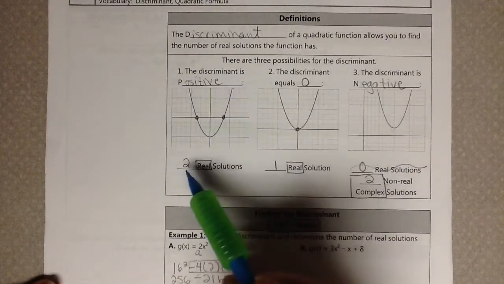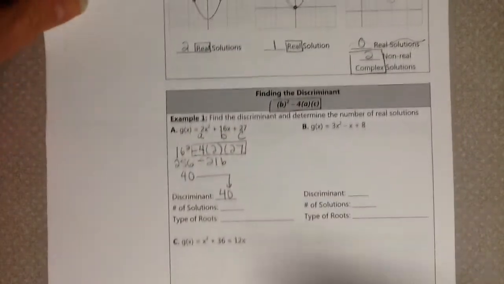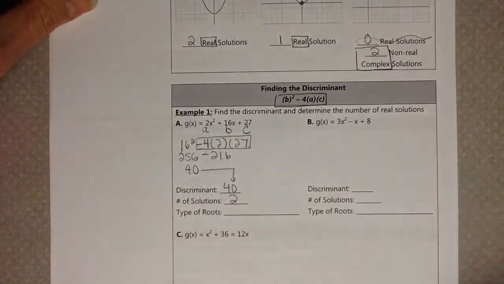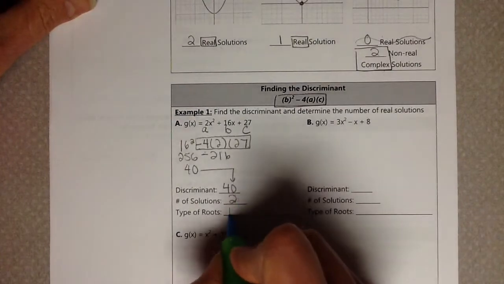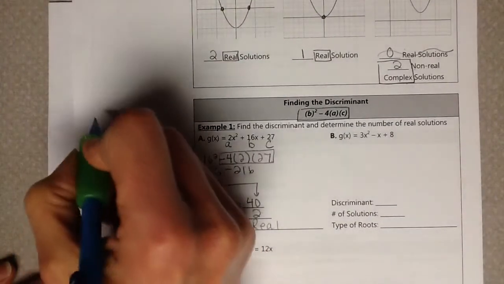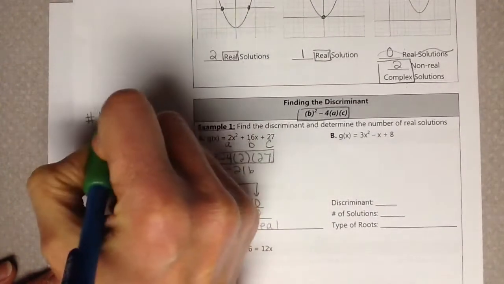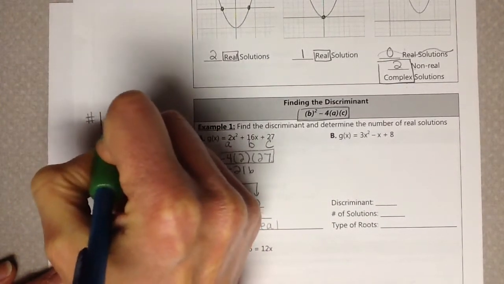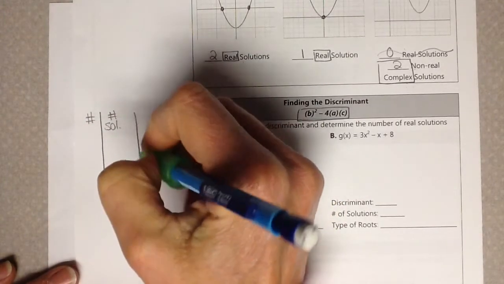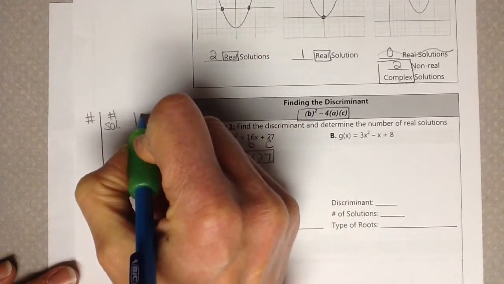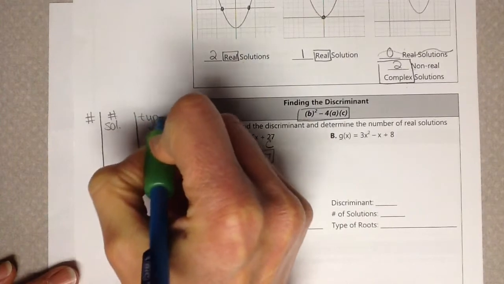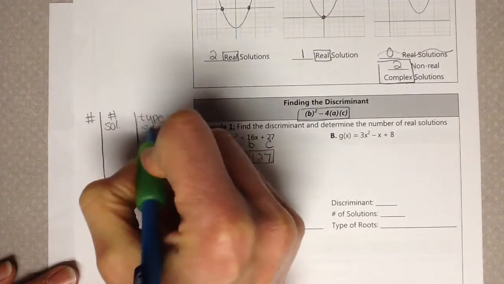If it's positive, we have two real solutions. So the number of solutions would be 2. The type of roots would be real. Now, off to the side here, we're just going to fill in a little table. We're going to write number of solutions, and type of solutions.